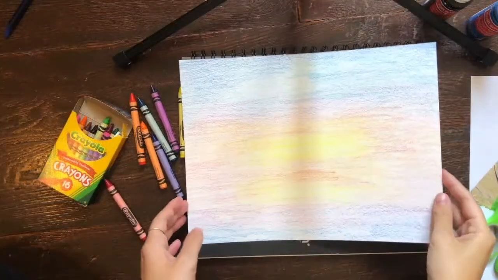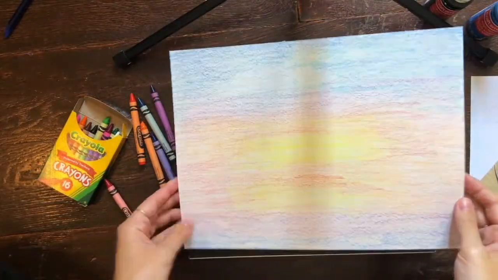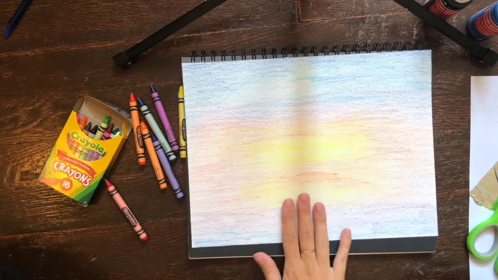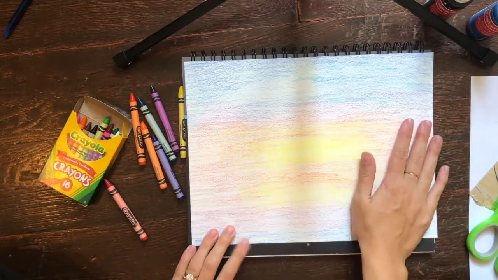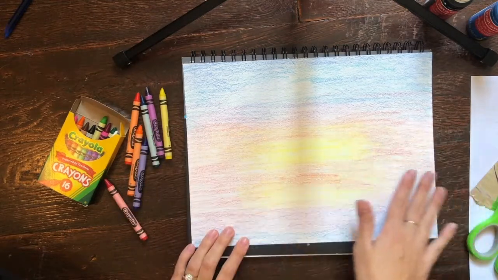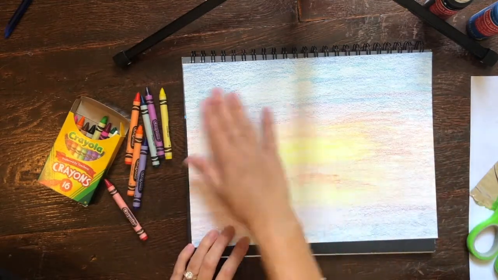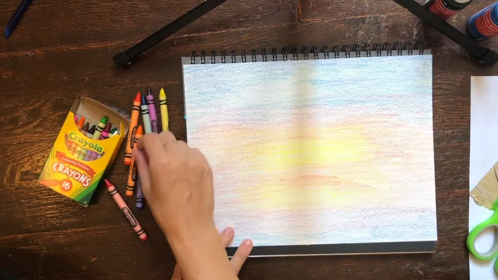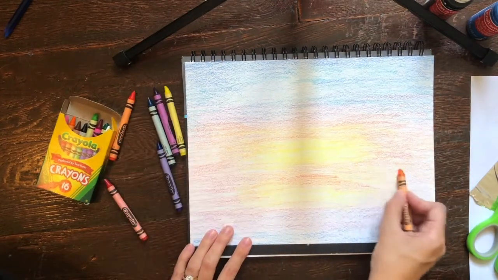Okay, so now I have this cool sunset sort of blended background. This is going to be the sheet of paper that I'm going to work on top of. I just overlapped my colors. You could see I did some warm colors, I did some cool colors, and I blended them on top of each other until I got the background that I wanted.